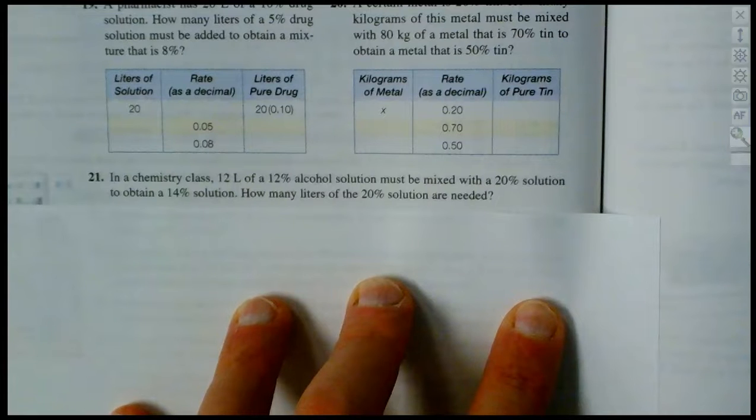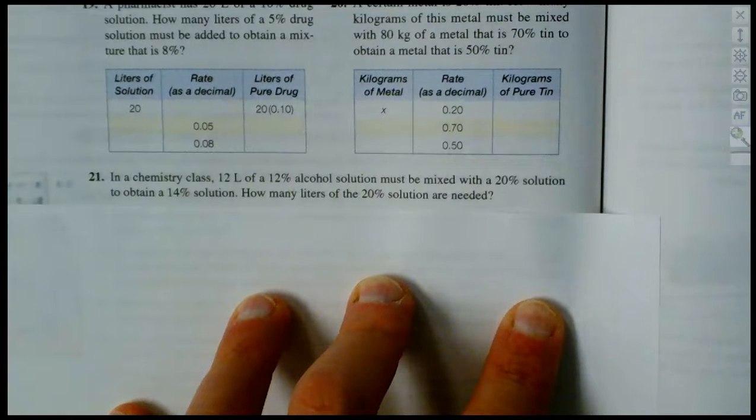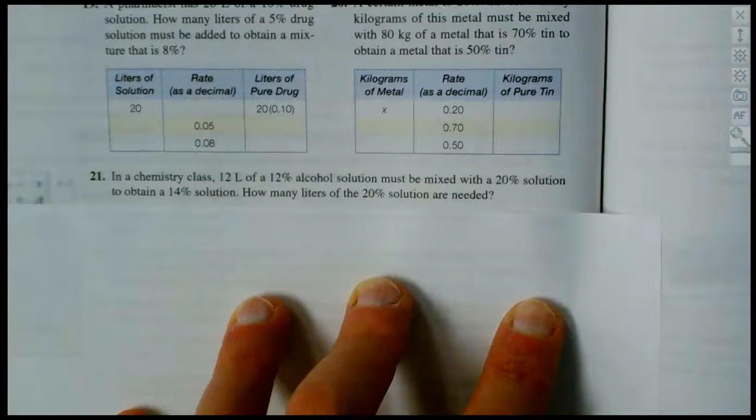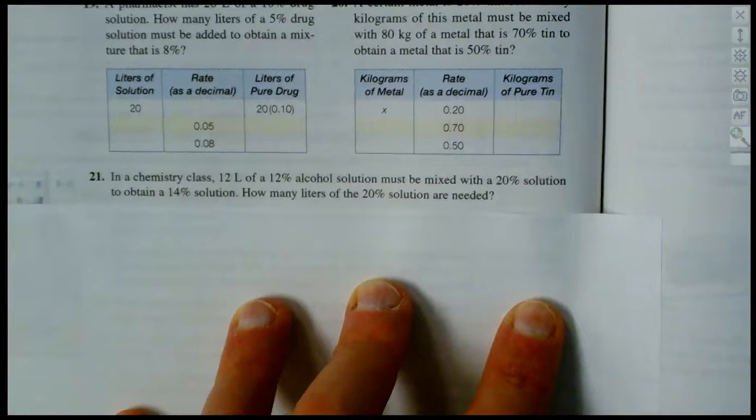So question 21. In a chemistry class, 12 liters of a 12% alcohol solution must be mixed with 20% solution to obtain a 14% solution. How many liters of the 20% solution are needed? So each of these is going to have an amount and a percentage rate that goes along with it.